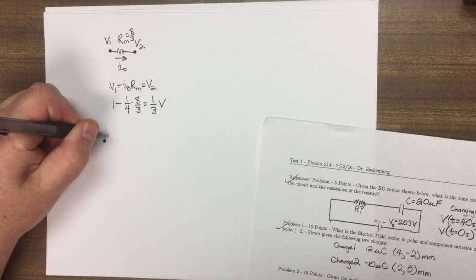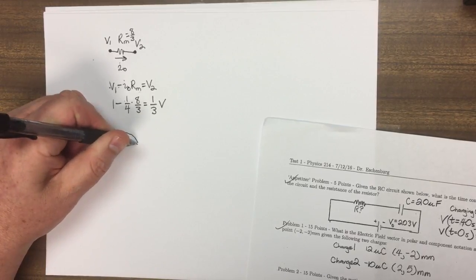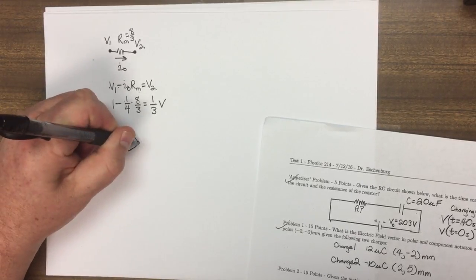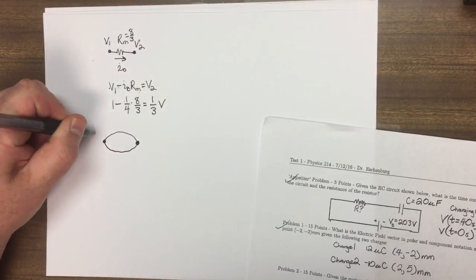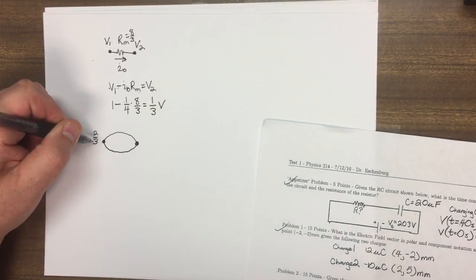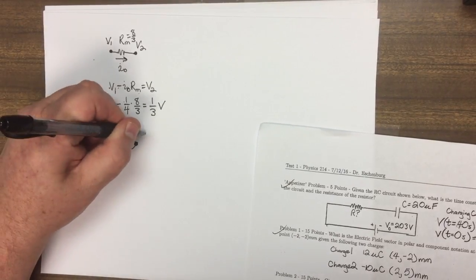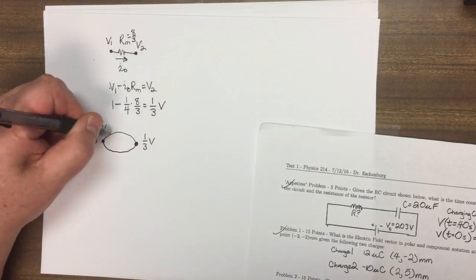So what we have here is, I have 2/3 of a volt, or I'm sorry, not 2/3. 1 volt here, 1/3 volt here.